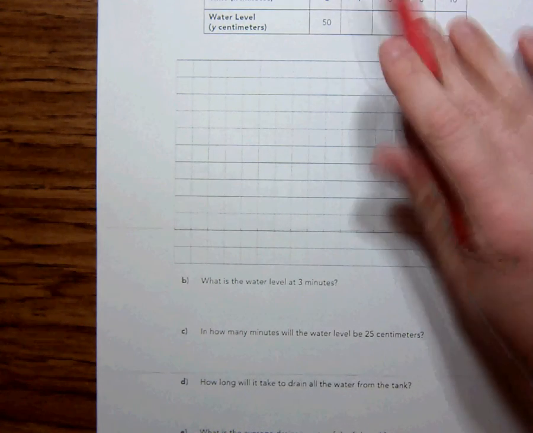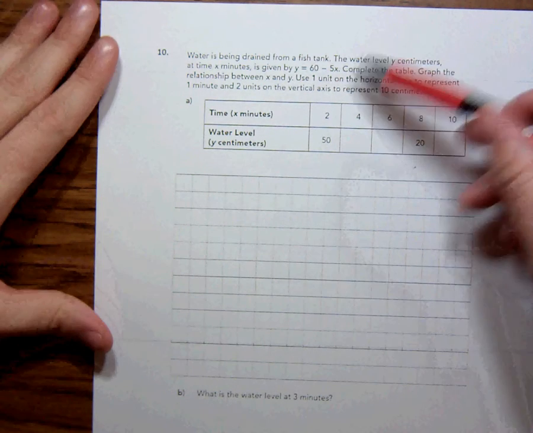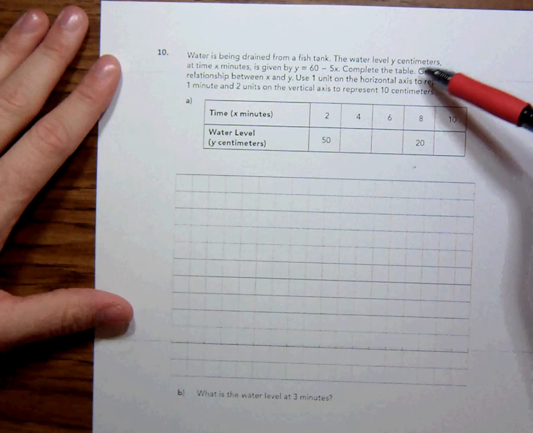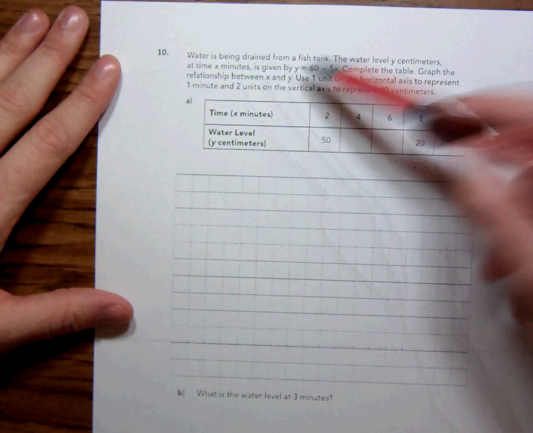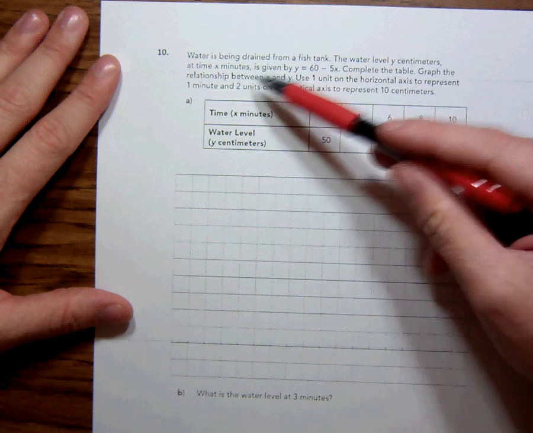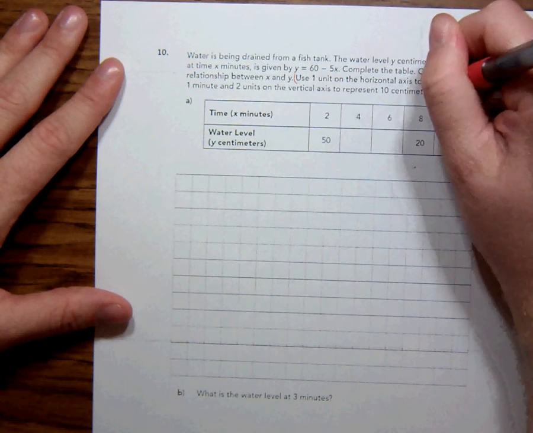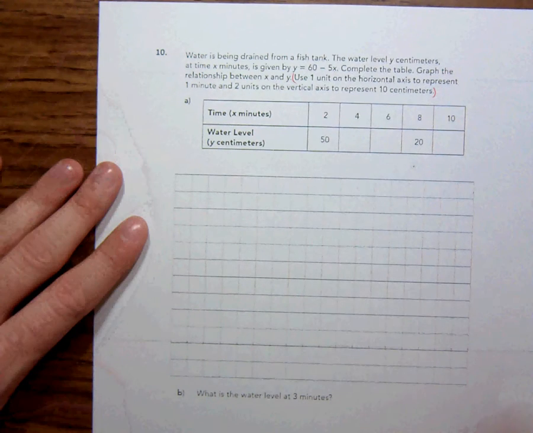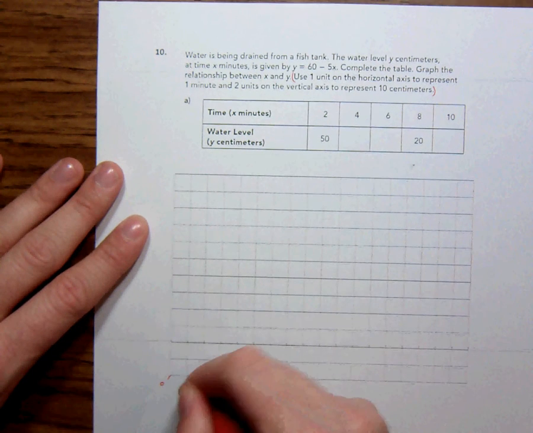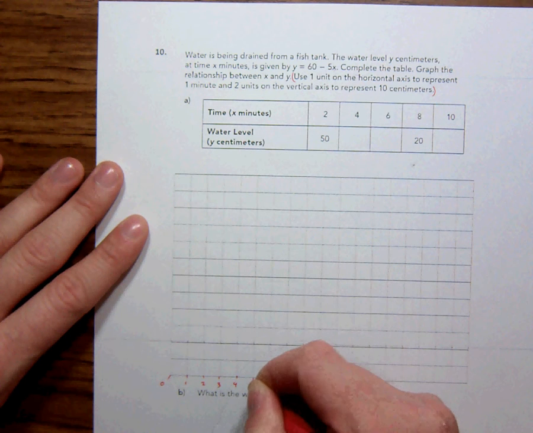Water is being drained from a fish tank. The water level y centimeters at time x minutes is given by y is equal to 60 minus 5x. Complete the table, graph the relationship between x and y, and we get to the good part. Use 1 unit on the horizontal axis to represent 1. So let's start at 0, 1, 2, 3. I won't write them.